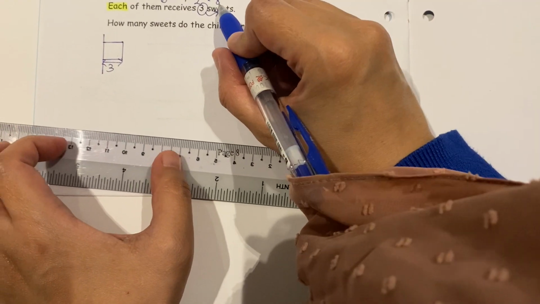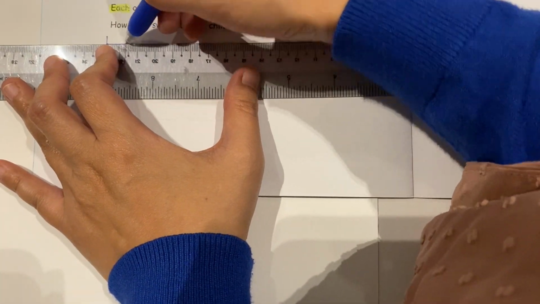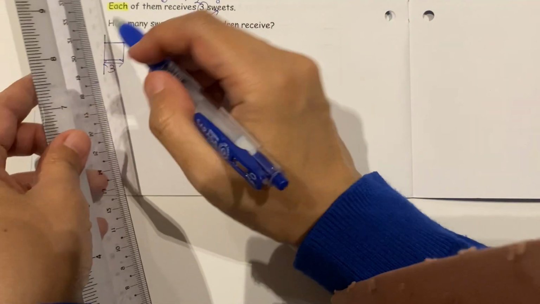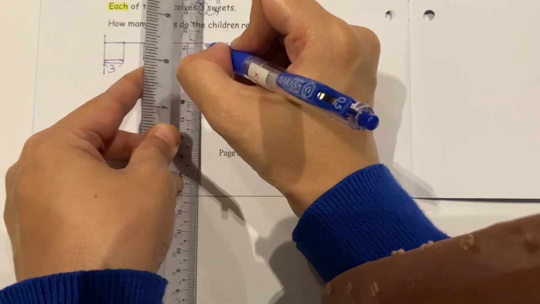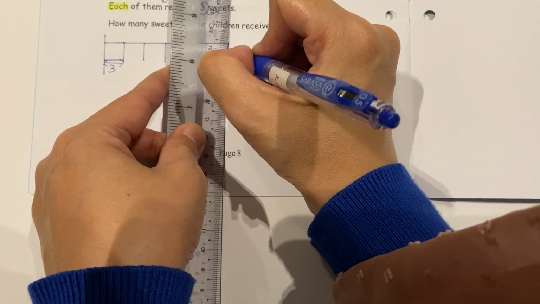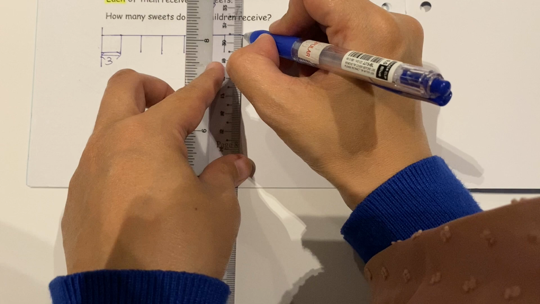You have a total of 8 children. So you're supposed to draw out 7 more. So that's 1, 2, 3, 4, 5, 6, and one more, that's 7.